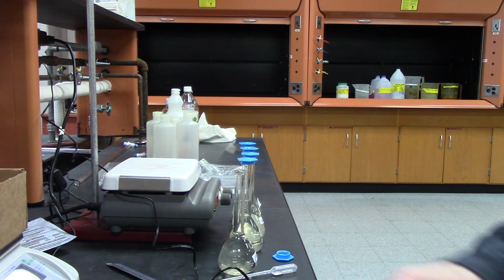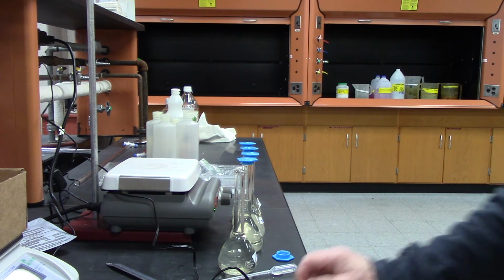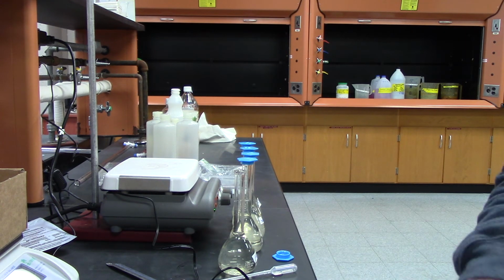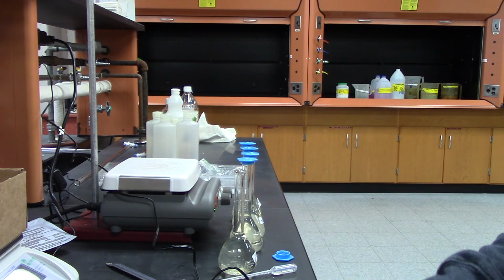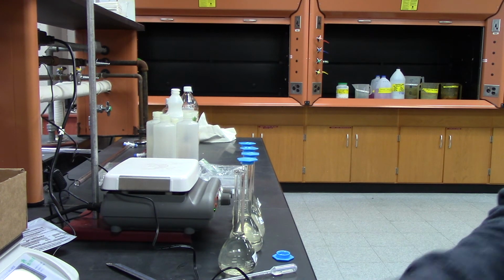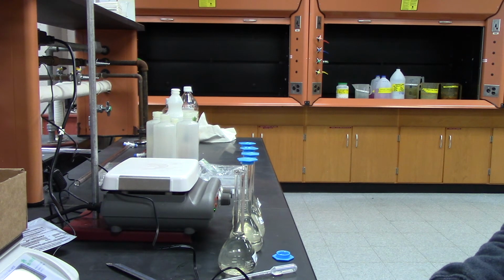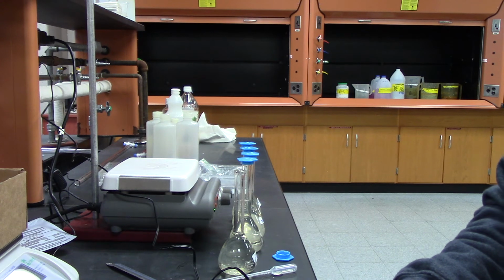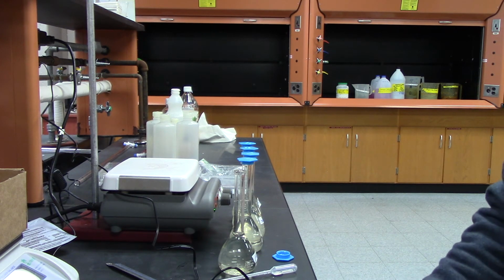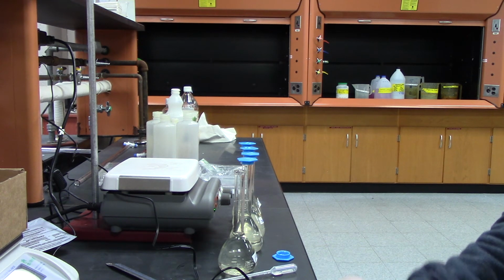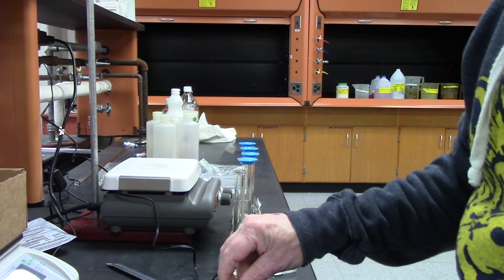I put that into my phone. I don't want to pick it up because I might push something. So it has an initial absorbance of 0.015. Okay, I'm going to set that aside.